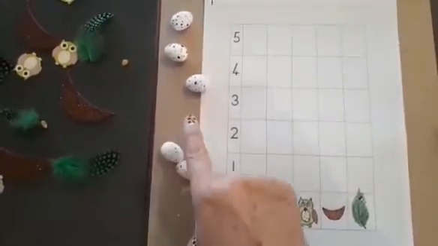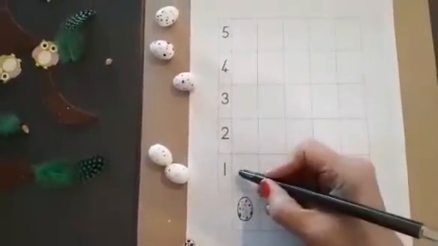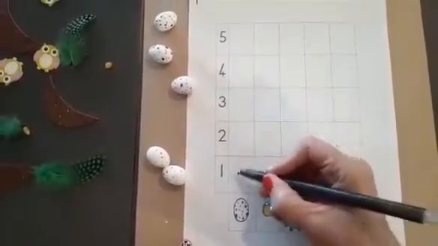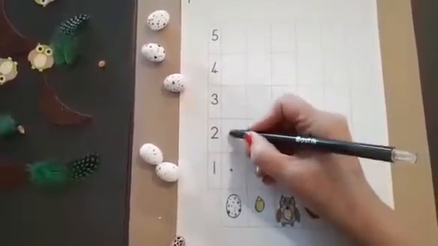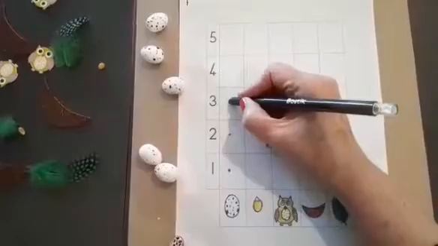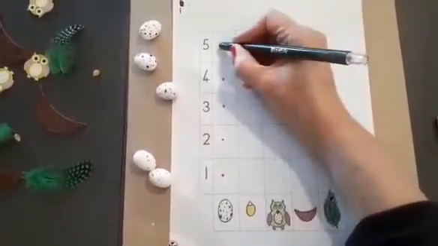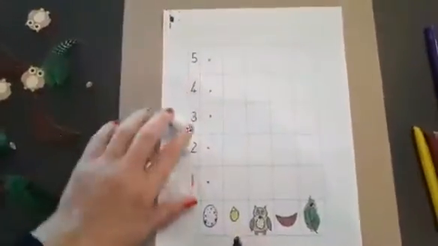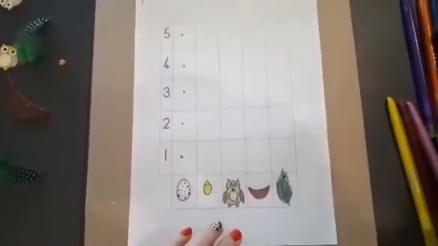Do you agree there's a 5? Now I'm going to use a pencil to just make a little dot up to 5 to show that I've got 5 eggs. 1, 2, 3, 4, 5. Now I take the eggs and put them aside because I've finished counting them.